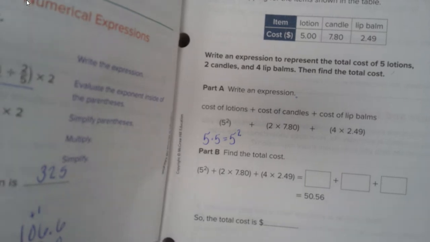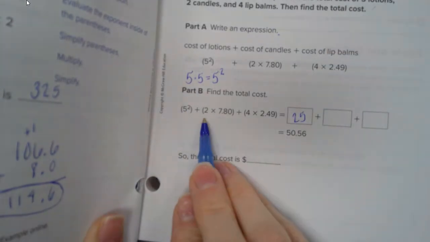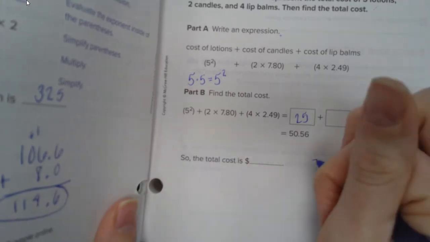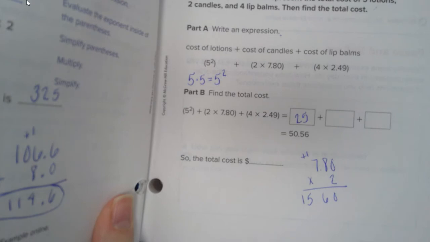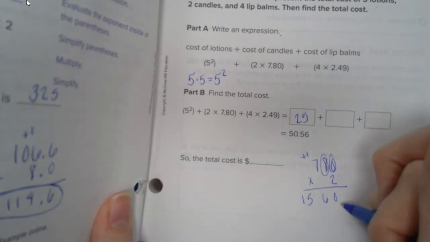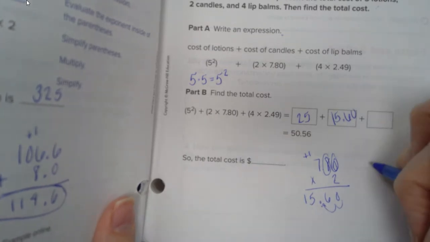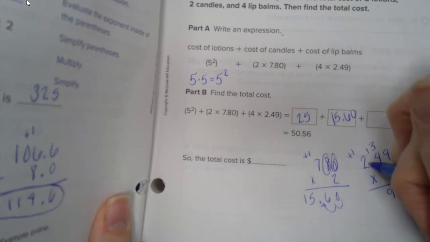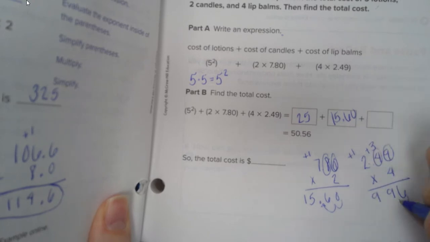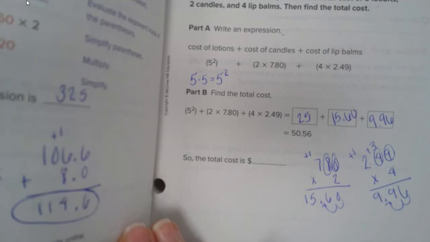All right, so go ahead and find the total cost. We know 5 squared is 25. We need to do 2 times 7 and 80 hundredths. All right, I have a decimal in my problem. There's 2 numbers behind it, so I move it over 1, 2. So this is going to be $15.60. And then 4 times $2.49. 4 times 4 is 16, plus 3 is 19. 2 times 4 is 8, plus 1 is 9. 1, 2, 1, 2. So I get $9.96. And when I add all of these up together, I get $50.56.